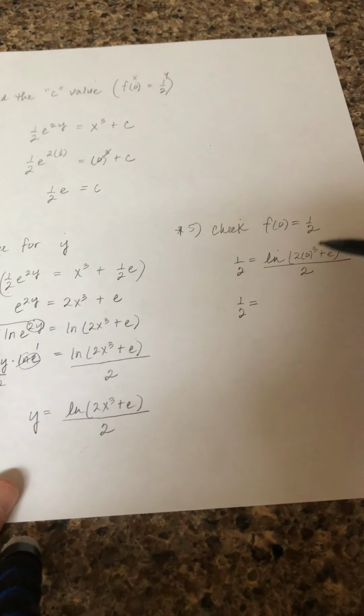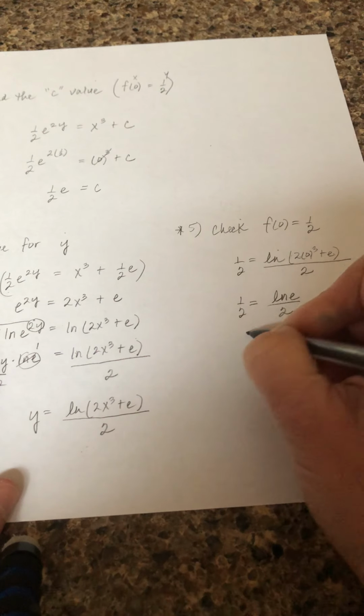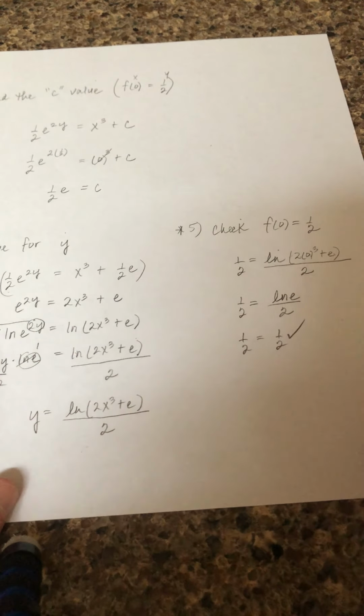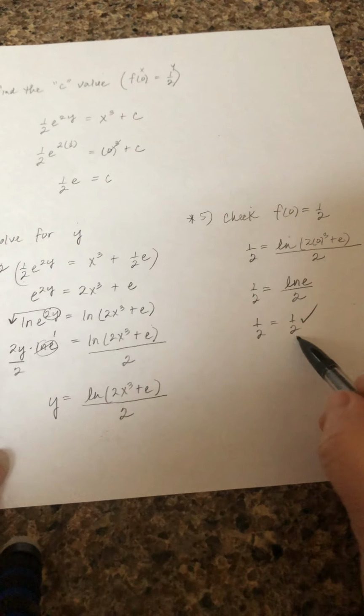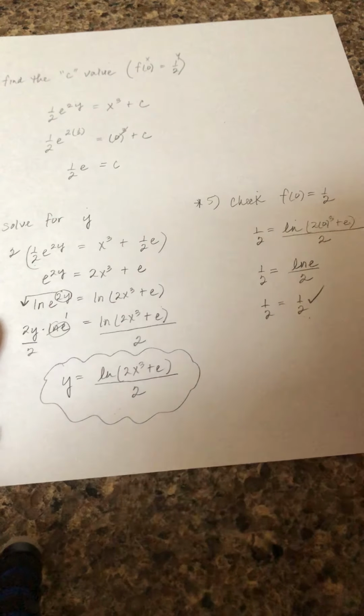So what we see here is 0 cubed is 0, times 2 is still 0, and 0 plus e is e. And ln of e is in fact 1, right? So it does check out. So it's not really until this moment that you should be circling this as your final answer.